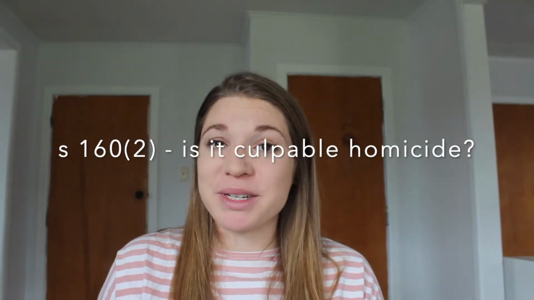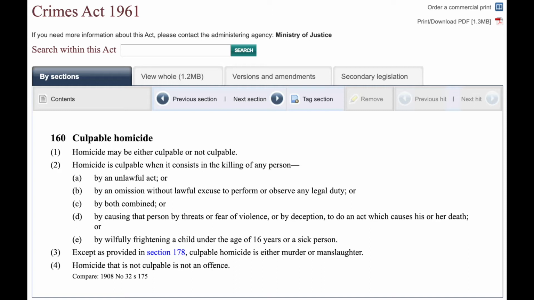If the situation meets the definition of homicide, step 2 is whether it is culpable homicide. So to decide whether it's culpable homicide, you need to go to 160 subsection 2 of the Crimes Act. And in this section it lists all the different ways that you are culpable for homicide. So what this means is someone has died, someone has killed someone else by some means whatsoever, and now you're trying to decide if the person who killed has some form of criminal responsibility, if they've done something wrong.